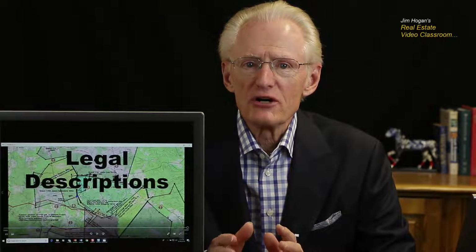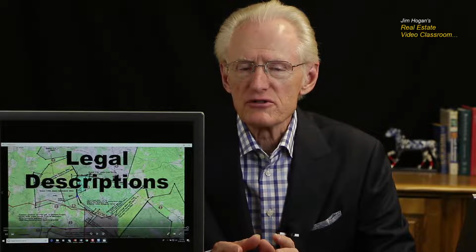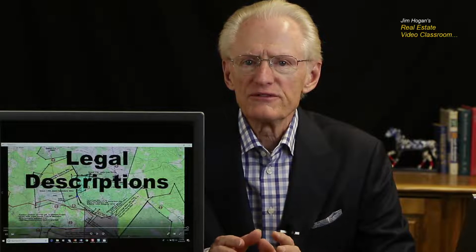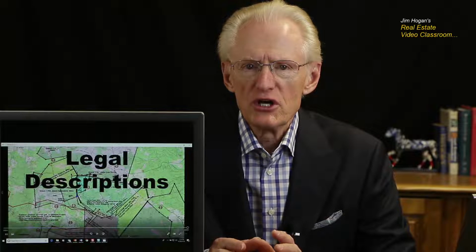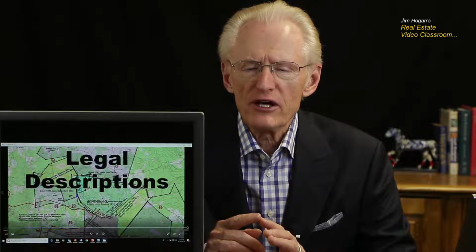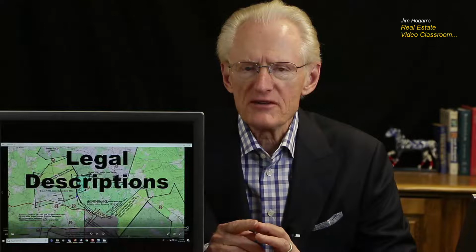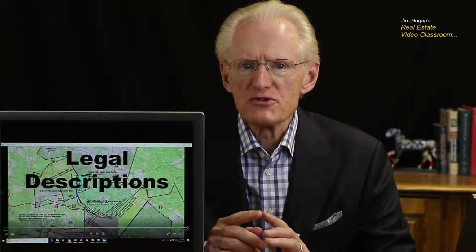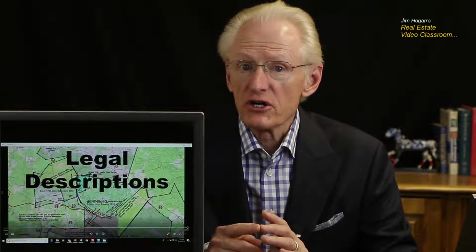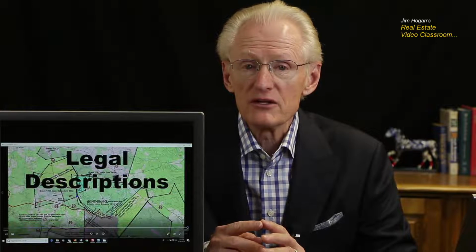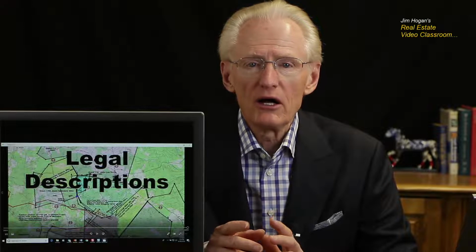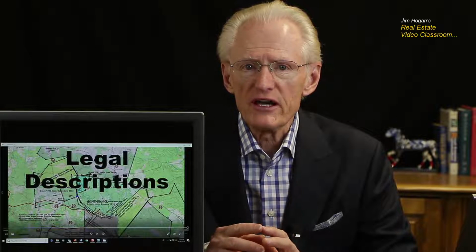So that does it for our discussion on legal descriptions. This is brand new to most of you, so it's going to take a little bit of time and practice. We'll do a little more in vocabulary and in one of the math sessions. Remember the conversions. A township is 6 by 6, containing 36 square miles. A section is 1 mile by 1 mile, 1 square mile, containing 640 acres.